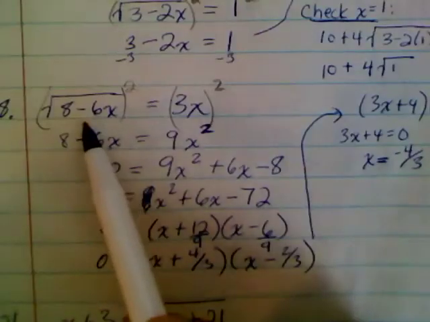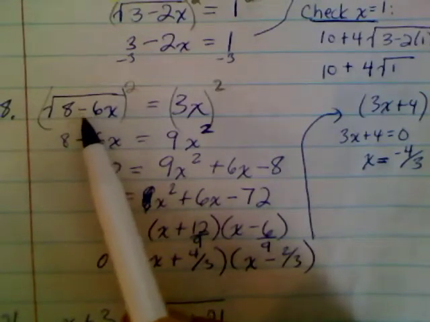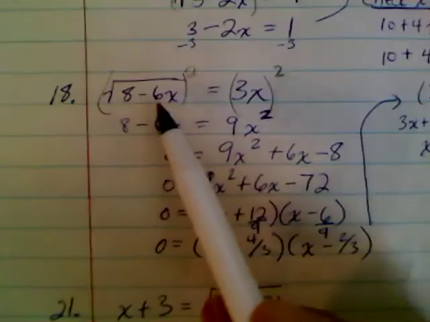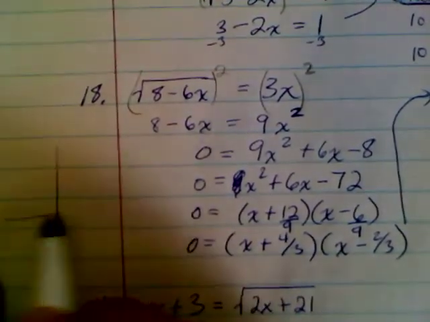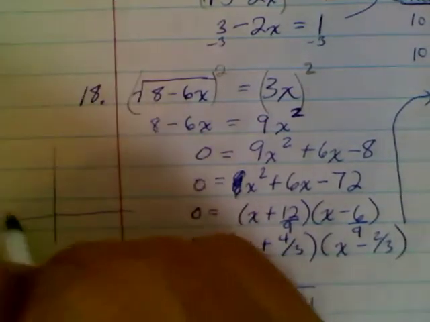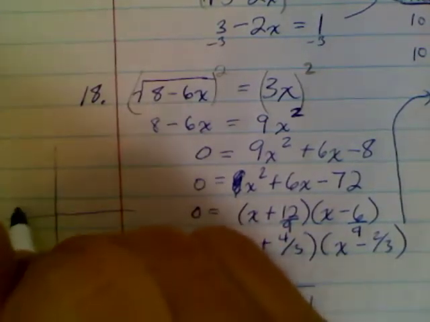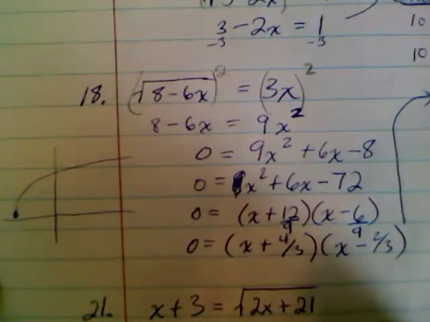Okay, but remember that you only had a radical. So in other words, what I was trying to explain to you earlier is that you have some kind of radical equation. Maybe it looks like this.